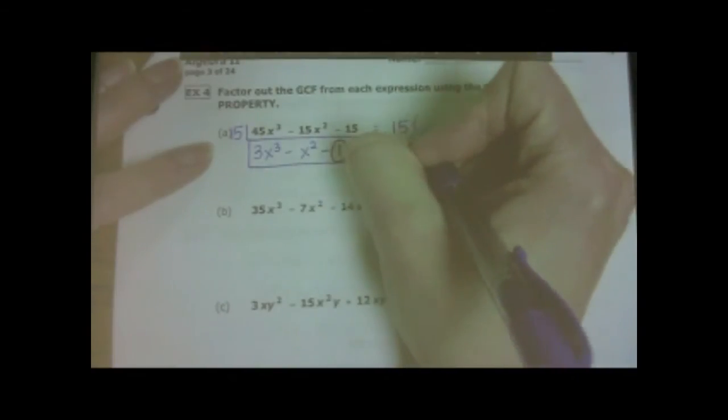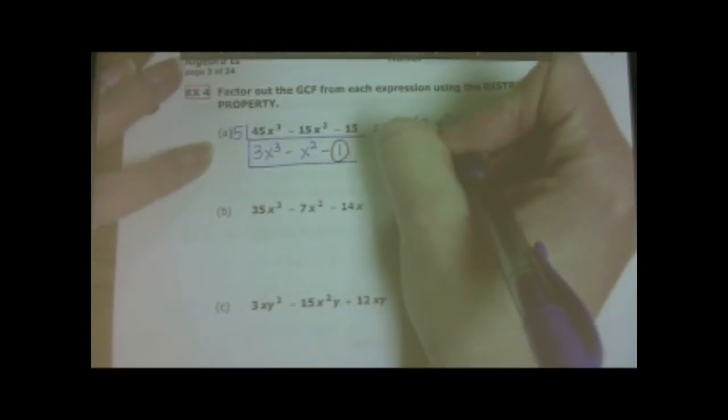And it's really important that when this happens, you don't forget that 1. You need to make sure you include that 1. Because when you factor this, it's going to look like this: 15 times 3x to the third minus x squared minus 1. If you don't have the 1 there, when you distribute, you won't get the minus 15, and you will have an incorrect answer.